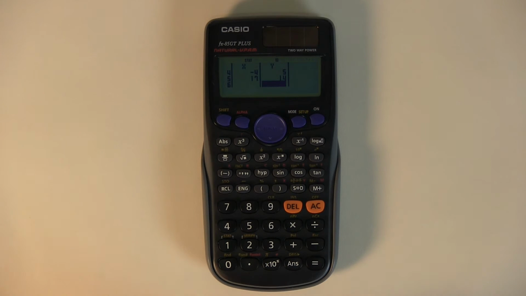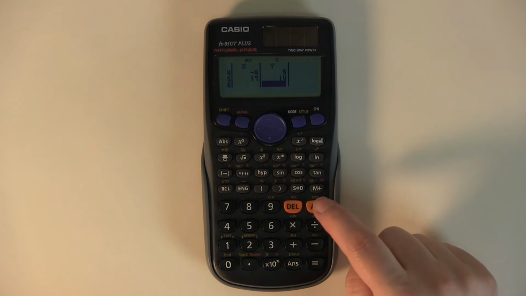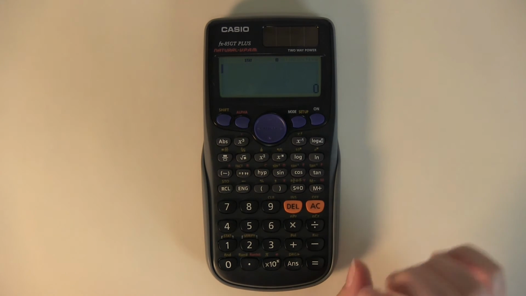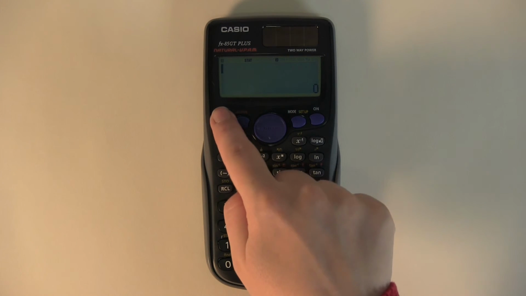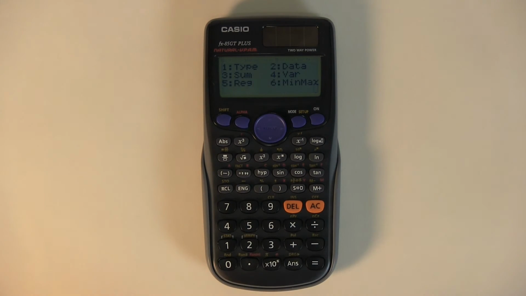So my data is inputted, and remember, even after I clear the screen, this is all stored in the calculator's memory. So I now want to record the correlation coefficient. I'm going to press Shift 1, and now I need to go to number 5. That is the regression.